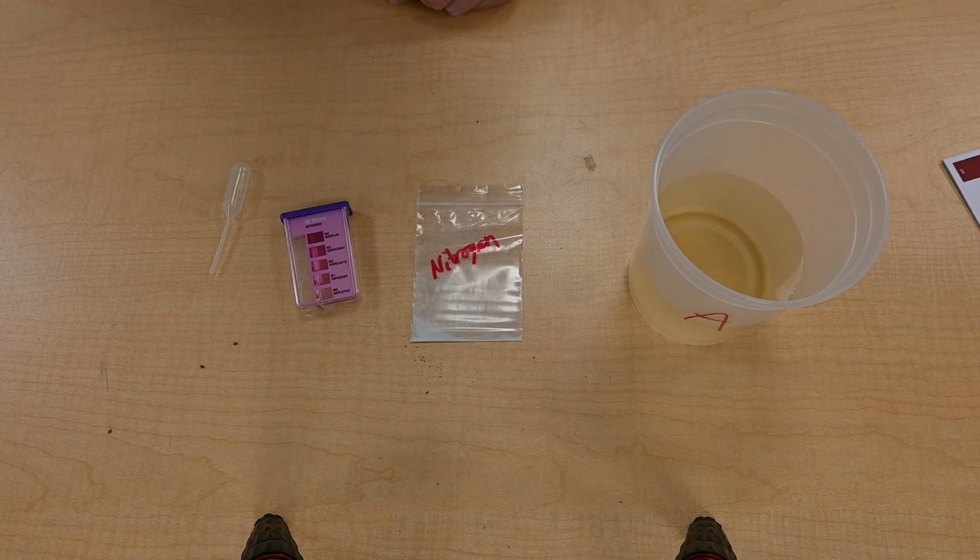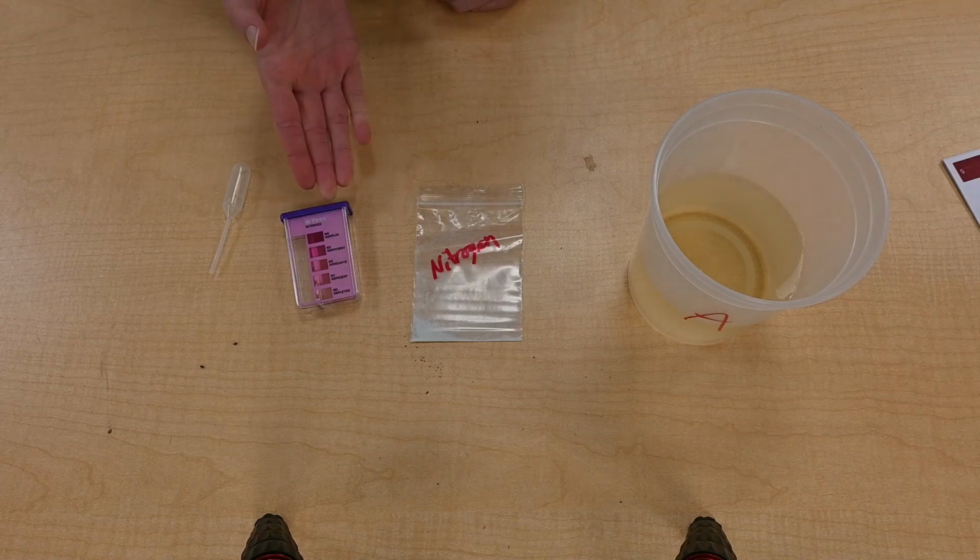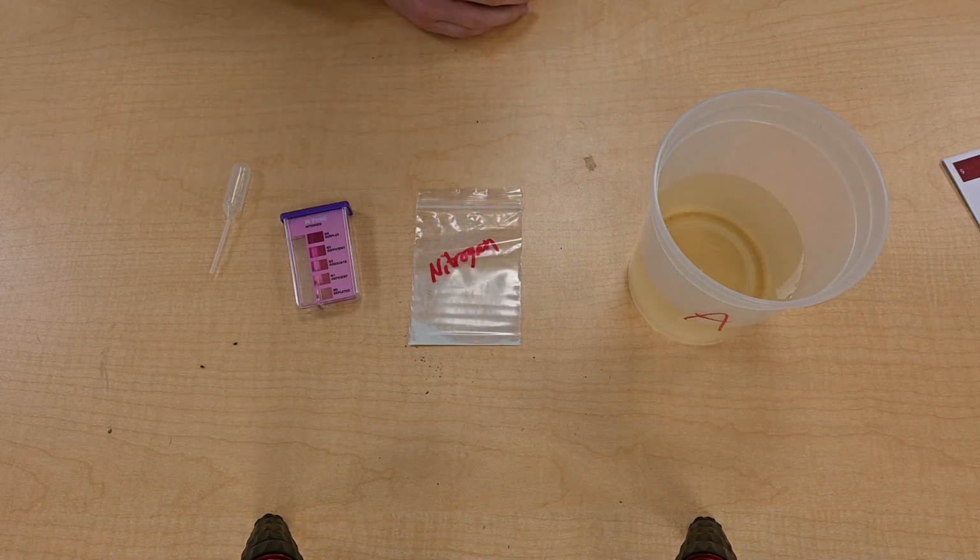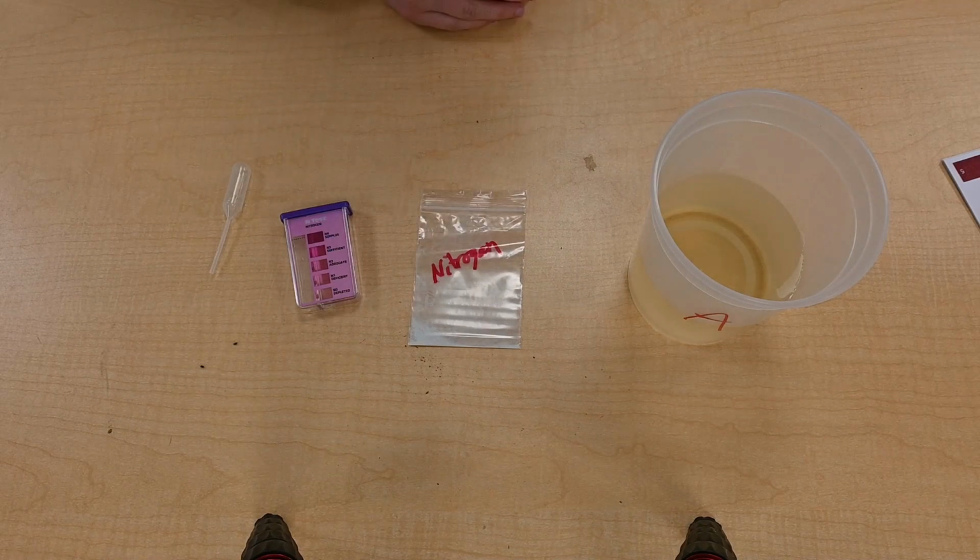Testing for the nitrogen, phosphorus, and potassium actually all have the same steps to them. The only difference is the comparator and the powder that you use. So I am going to show you how to perform all 3 tests using just nitrogen for right now.